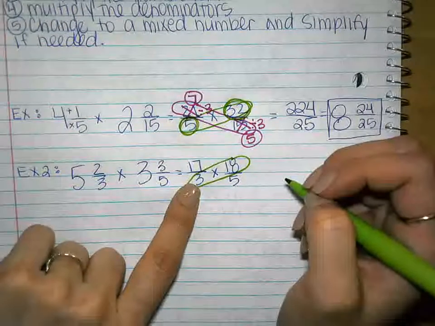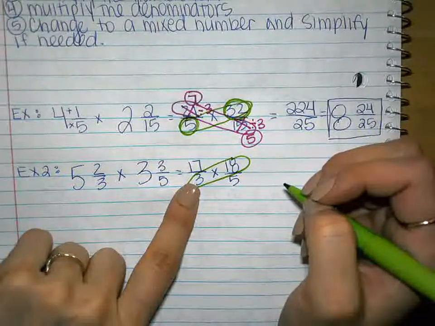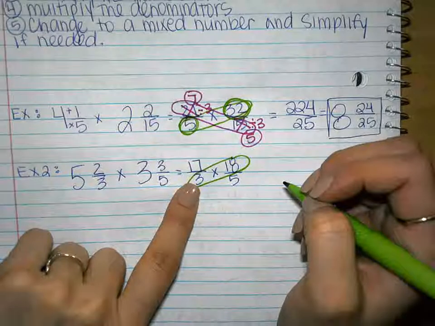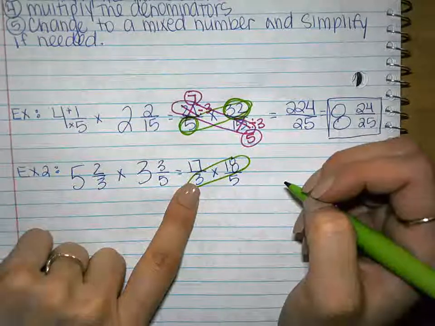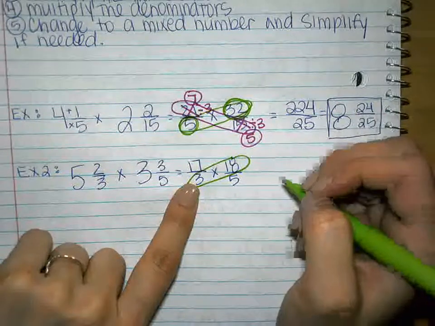3 divided by 3 is? 1. Guys, there's a whole lot of you that are not paying attention and are not participating. I'm getting really annoyed. 3 divided by 3 is what? 1.